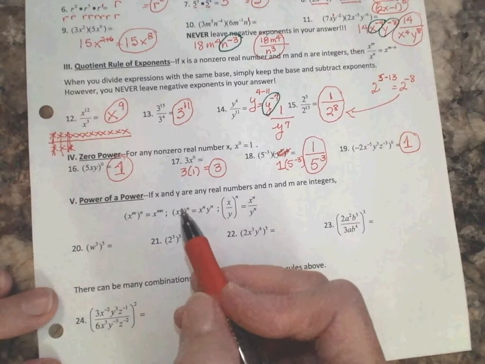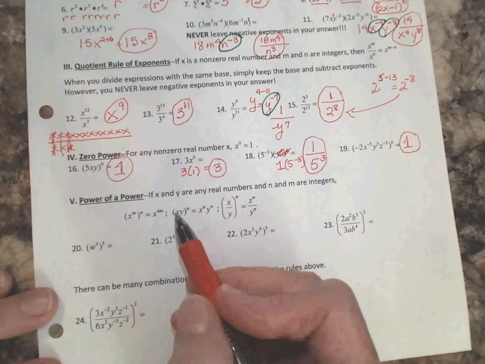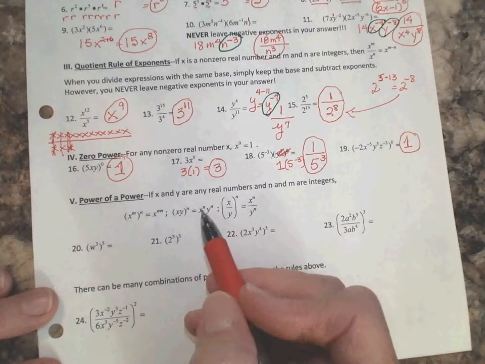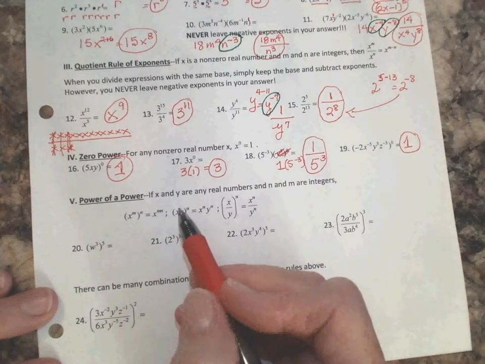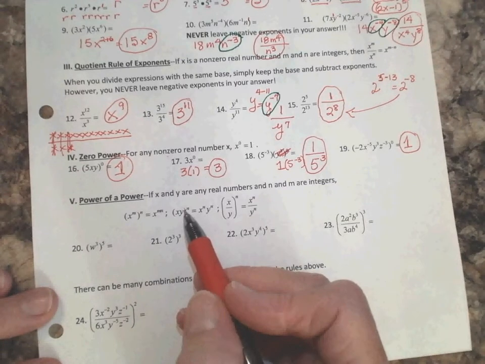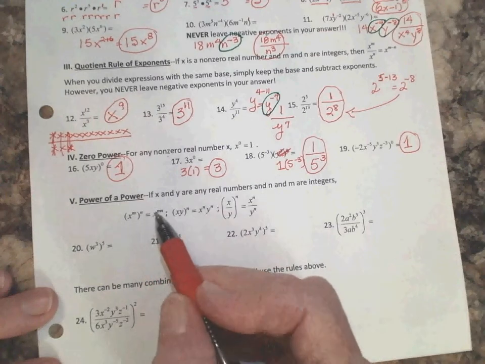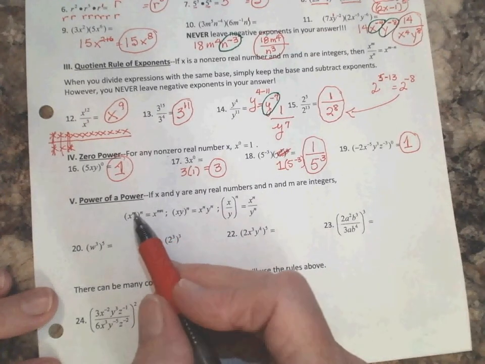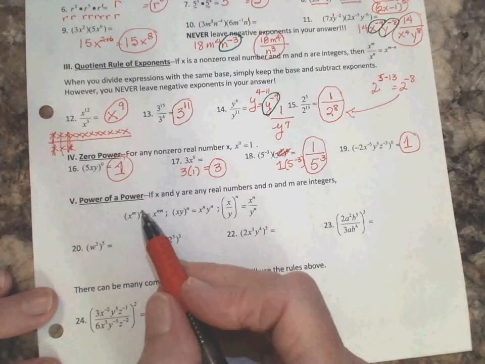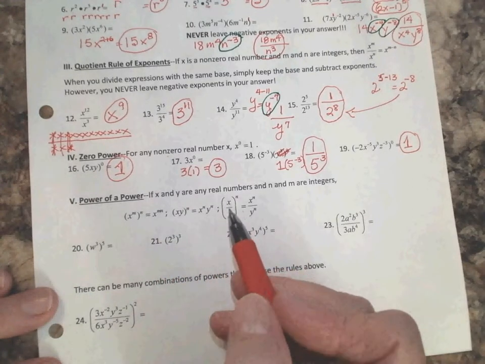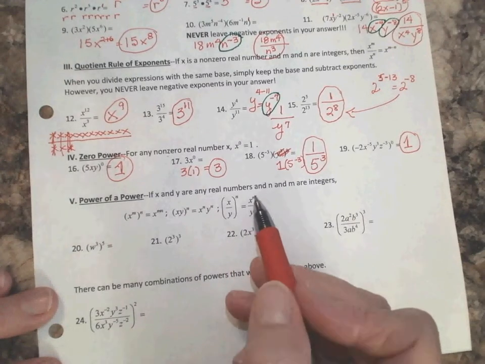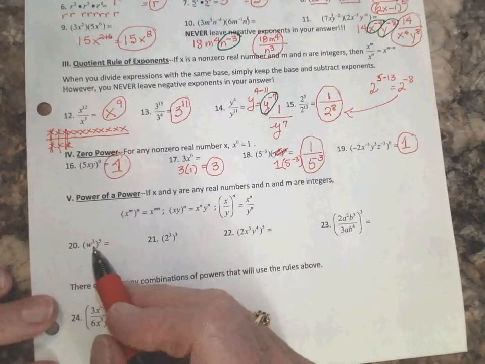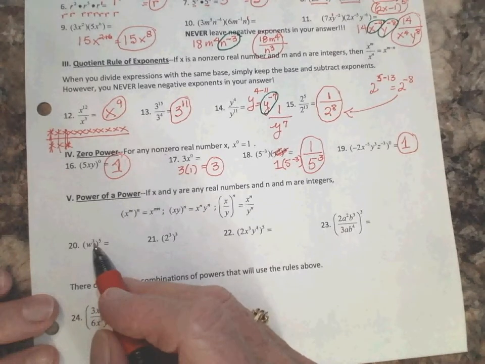Okay? If there's 2 numbers inside raised to a power, that means because they're inside the parentheses, both of these numbers are going to get that power, and you just stick it on there. Now, if these are understood powers, so if this is x to the first and this is y to the first, you basically are multiplying the power numbers. So whatever the power is inside is going to multiply times the power outside. Now, if you have a fraction raised to a power, that means the numerator and the denominator get that power.